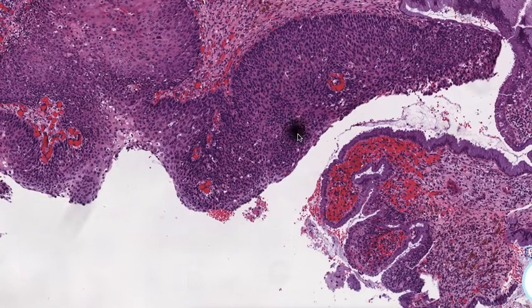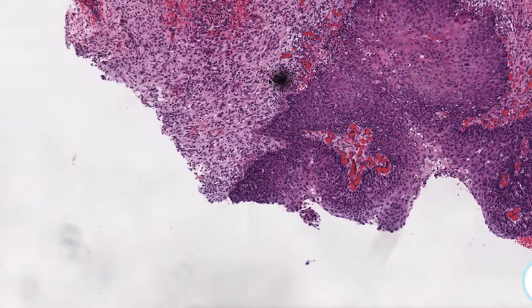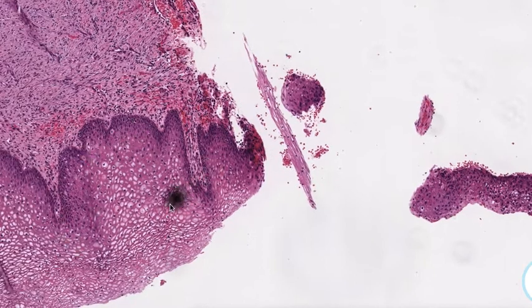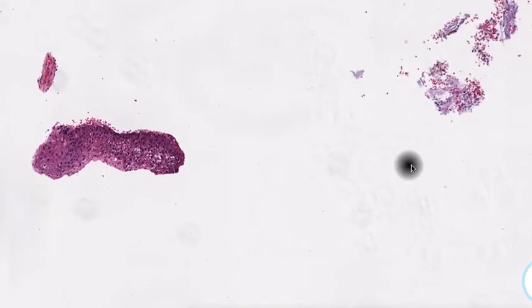Well, we don't see any real evidence of maturation in this area. We see cells that are smaller than adjacent areas, certainly smaller than the squamous mucosa that we saw here in the more normal exocervix. We see these cells over here have nice maturation. So that's the difference with maturation.